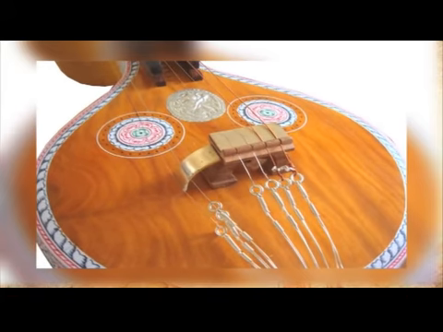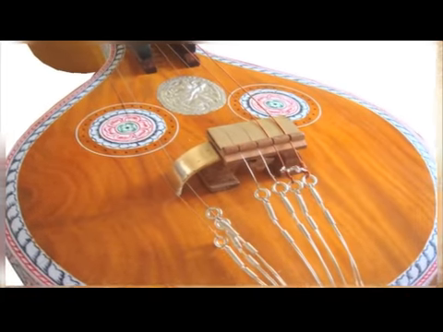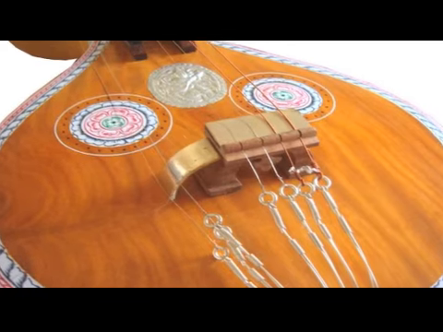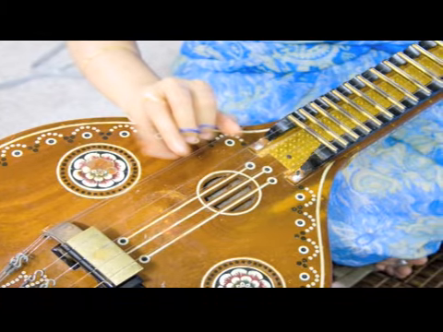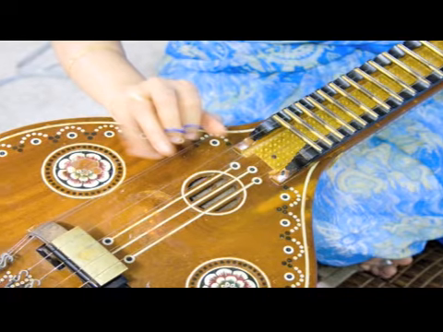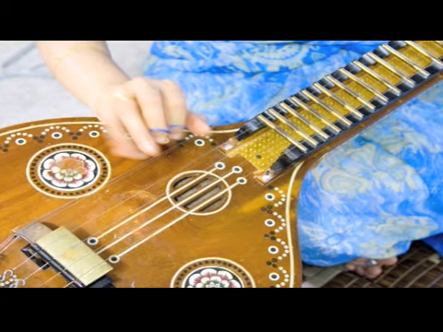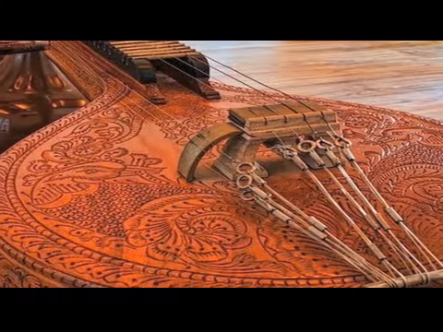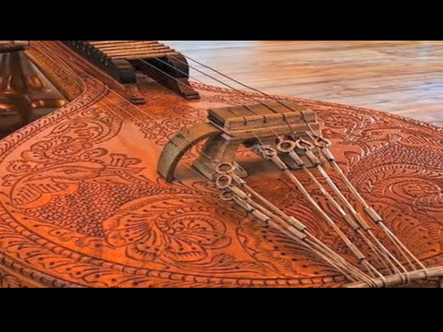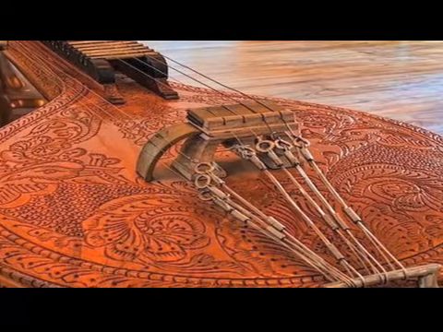The bridge, also made of wood, is placed almost at the center of the covered top of the kudam. There are a number of tiny holes on the top plank close to the bridge. These holes help in transmission of sound vibrations from the resonating body.